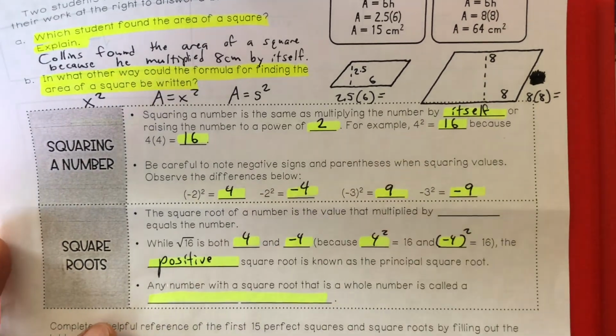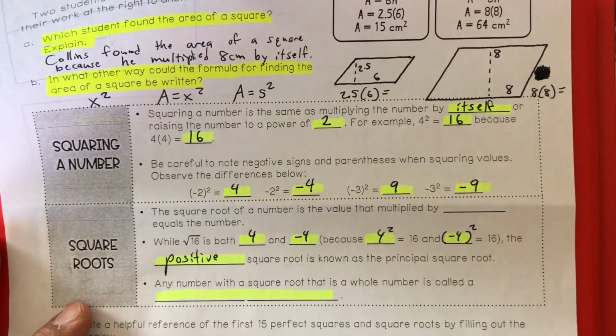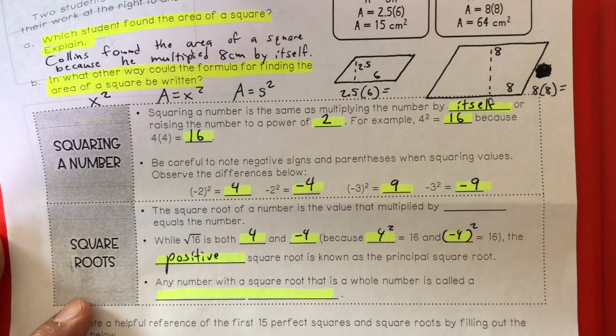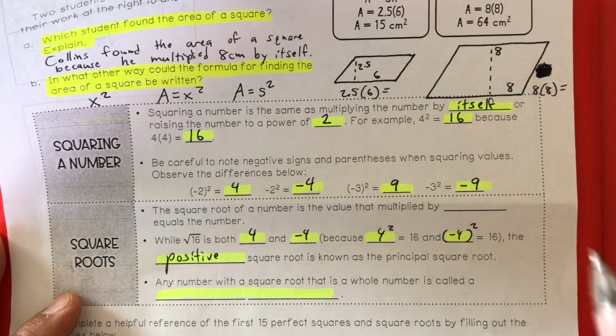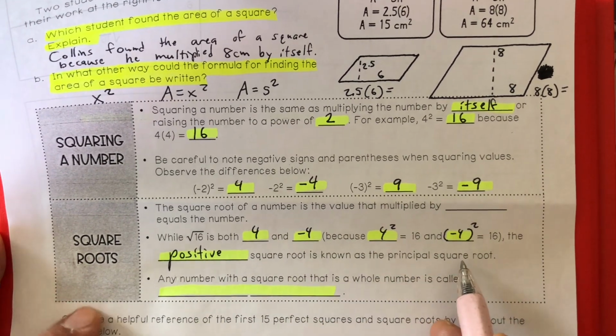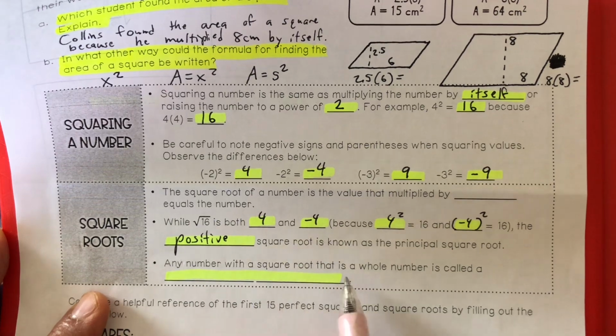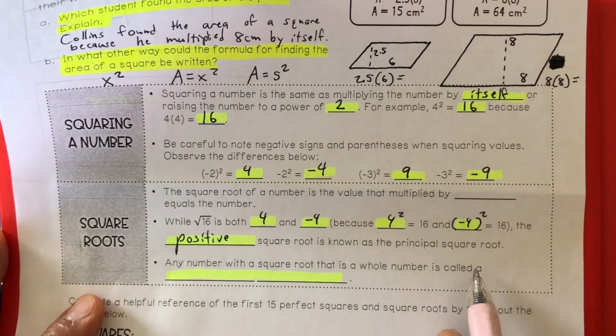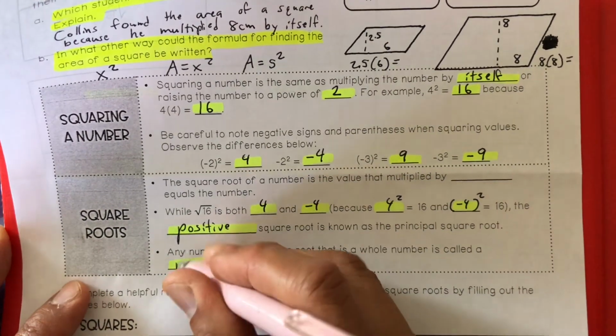So sometimes you have situations where the positive number times itself gives you a square, and also the negative number times itself gives you the same answer. But the positive square root is called the principal square root. Any number with a square root that is a whole number is called a perfect square.